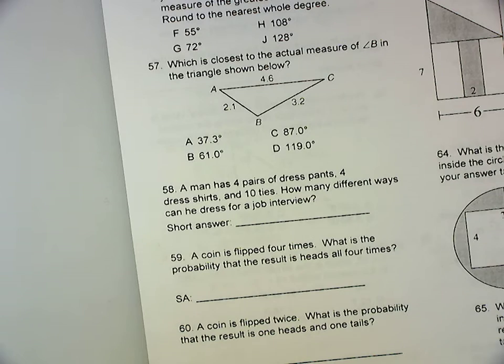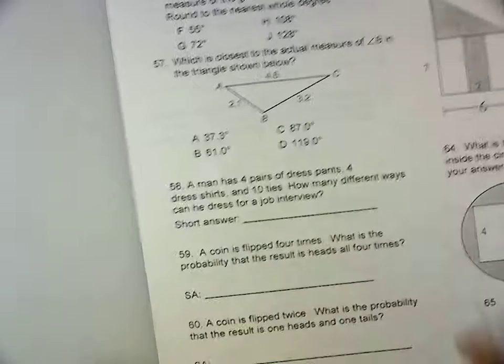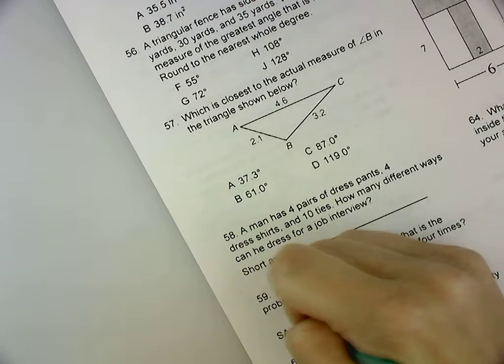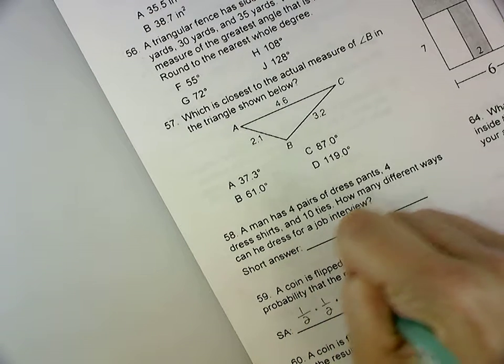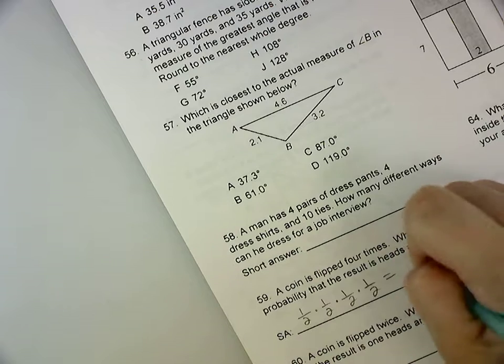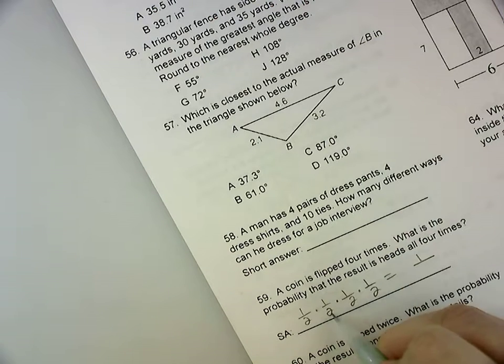So what's the probability that he gets heads on the first one? 1/2. What about the second one? 1/2. The third one? 1/2. The fourth one? Okay. So if you multiply across, 1 on top, 2 times 2 is 4, 4 times 2 is 8, 8 times 2 is 16.